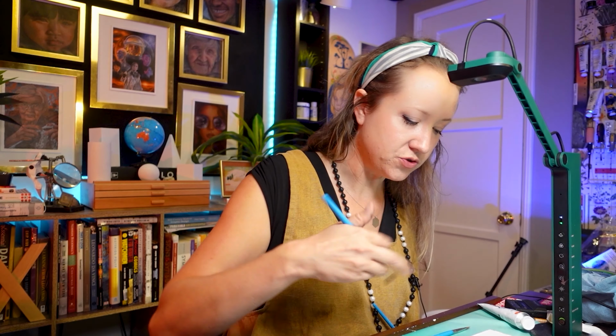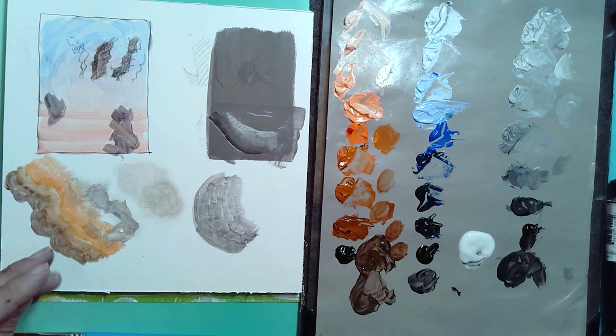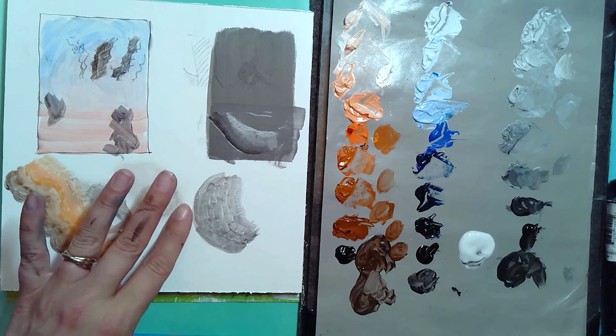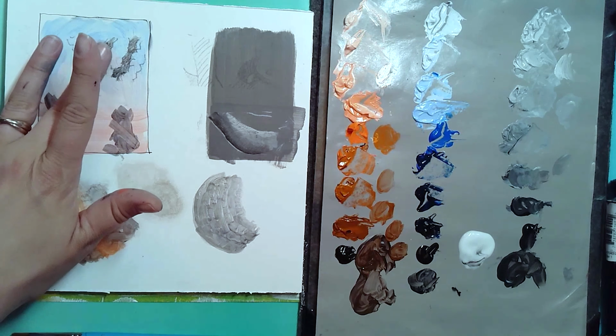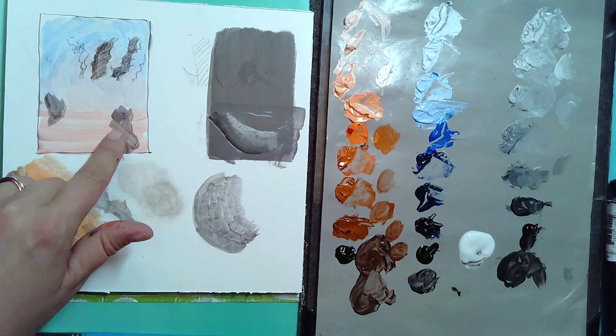So I'm gonna let that one dry. Let's see how we're doing here. This is super tacky, so I wouldn't want to paint over this. This is still tacky too. Let's see how we're doing with these up here. This one is almost dry. We did that one in the beginning. So why don't we do a second layer on top of this one?